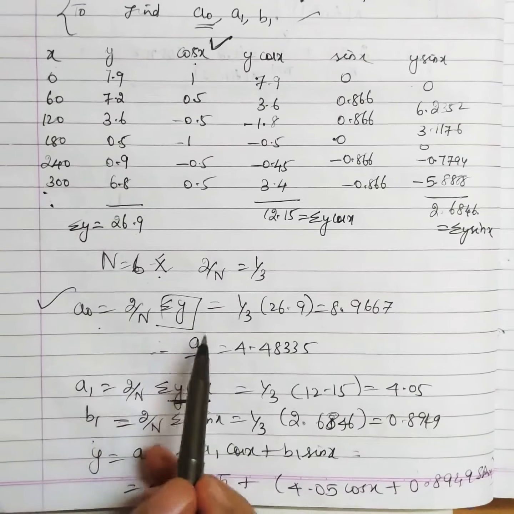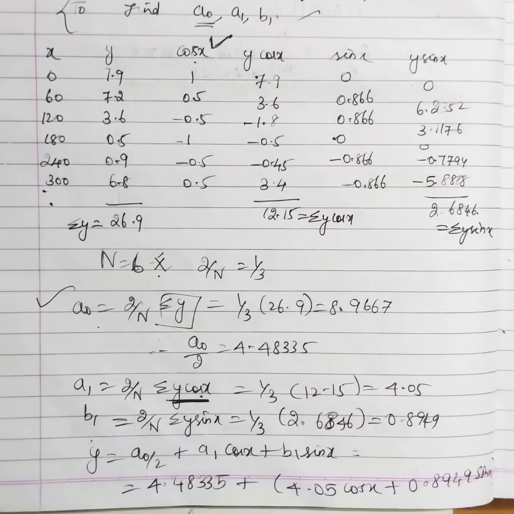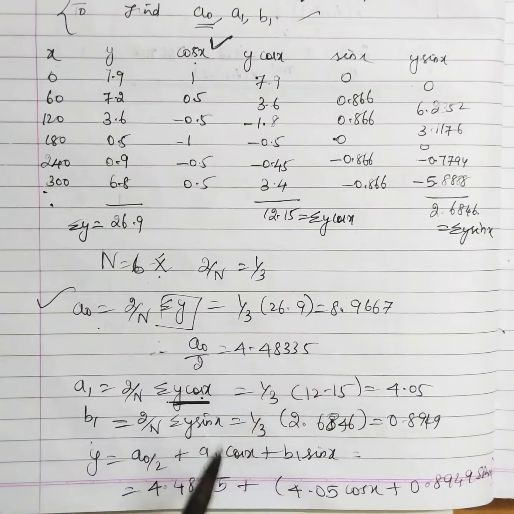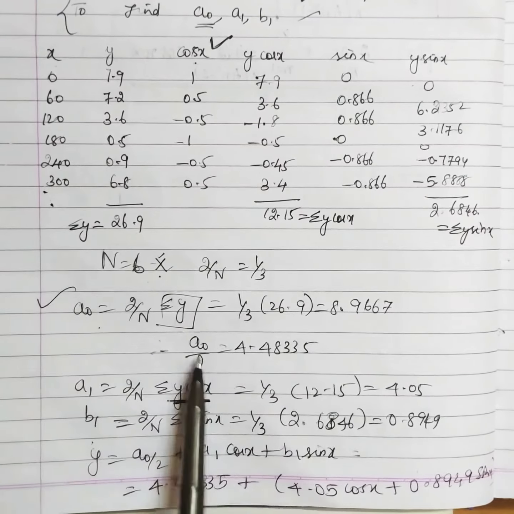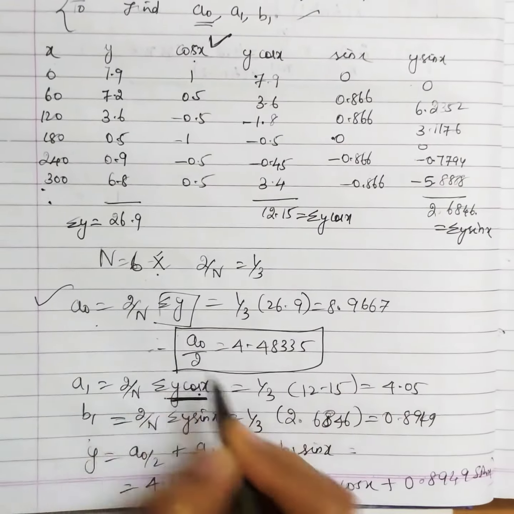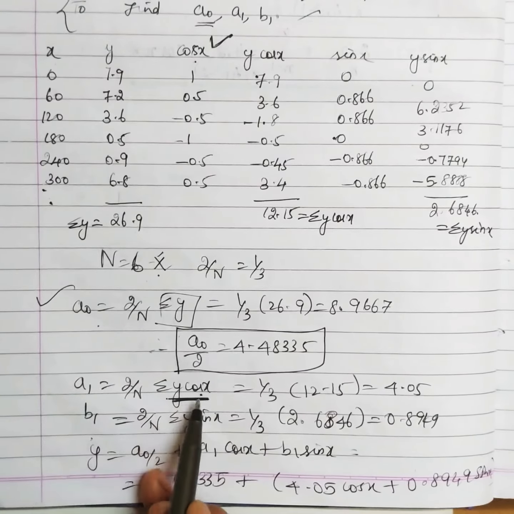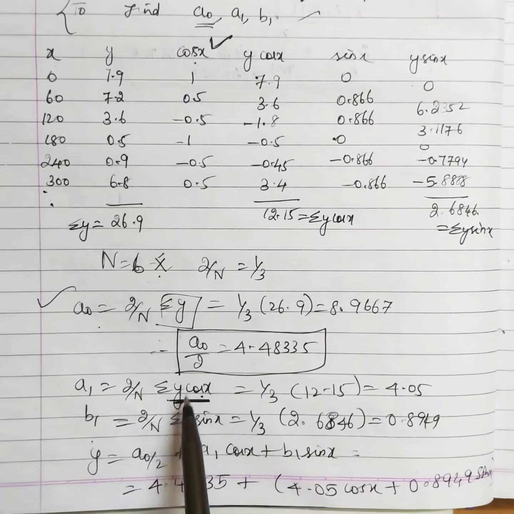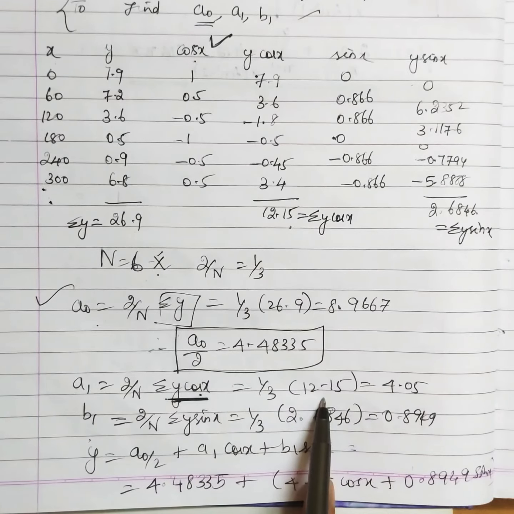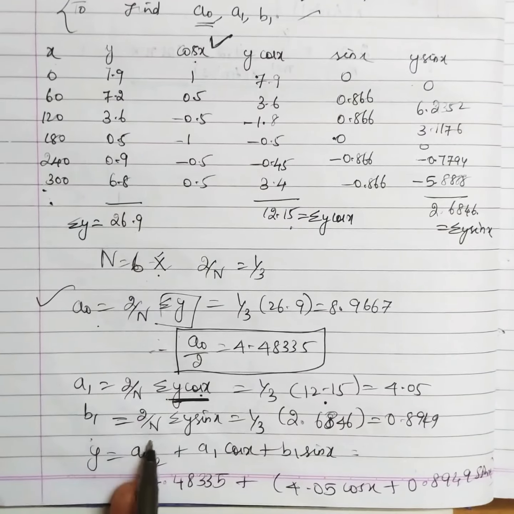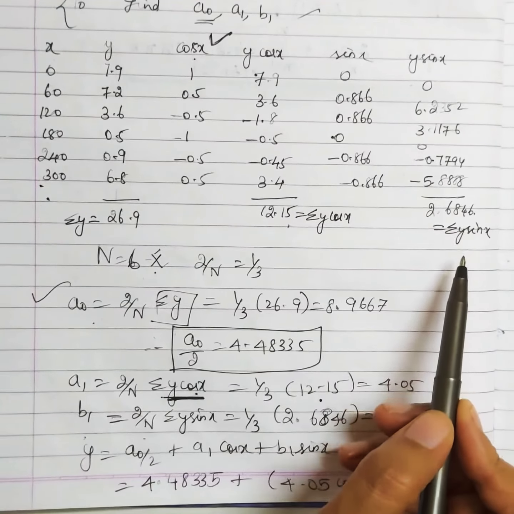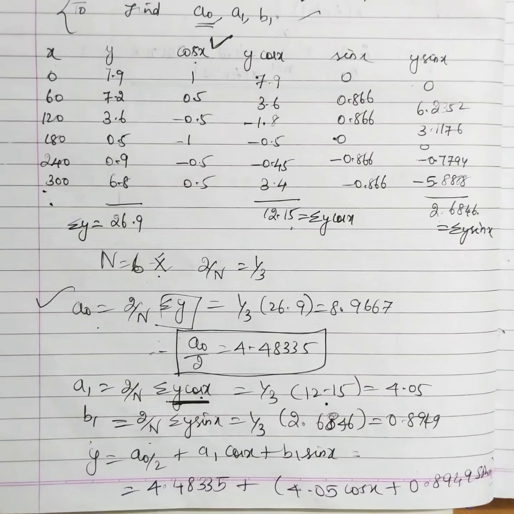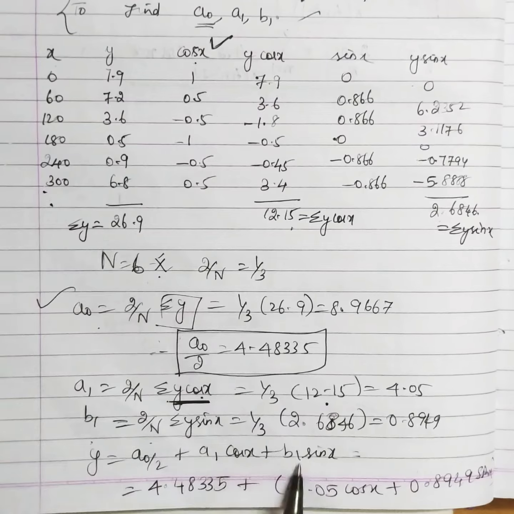Okay, so we got A0 done. And always in Fourier series, what will you do? A0 by 2, find it immediately, because in the final formula we have A0 by 2. By mistake we tend to write A0. So immediately, if this is A0, find A0 by 2, and you got one answer. And A1 is 2 by n summation of y cos x. So 2 by n, 1 by 3 summation of y cos x, we have calculated this, just substitute, we got A1. B1 is 2 by n summation y sin x. So 1 by 3 into 2.6846, we got this.